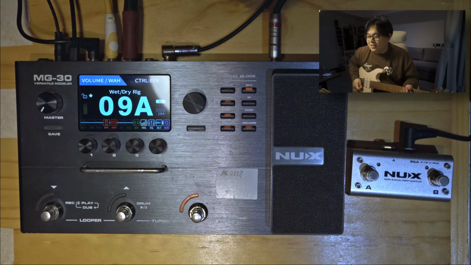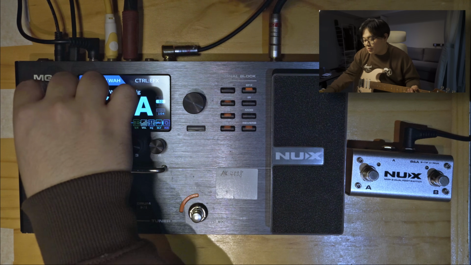Let's hear it completely dry. Then to blend the wet signal in, I use the master knob.